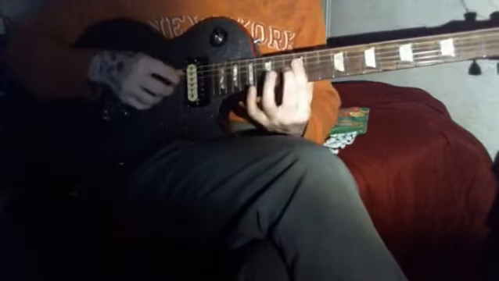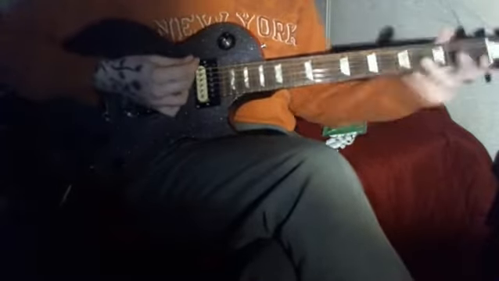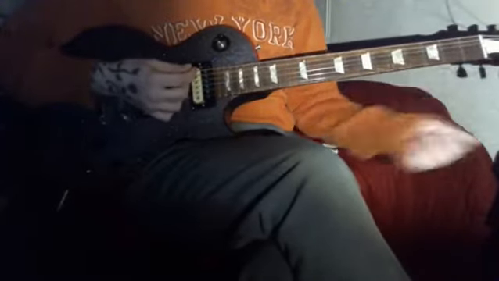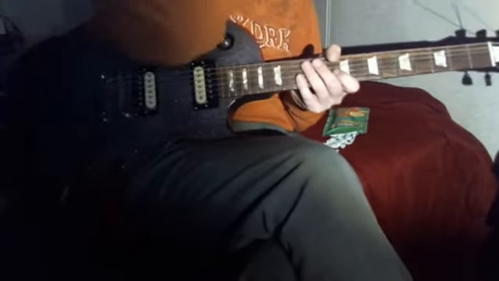I should probably just stop going for that one. But there, you see the same thing, just taking the exact same pattern, the same shape, and just moving it around depending on what key we want to play that in.